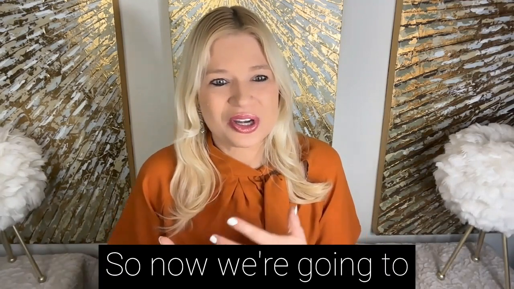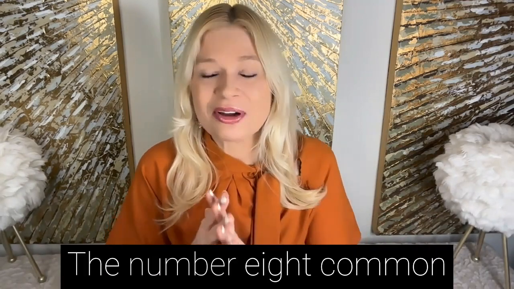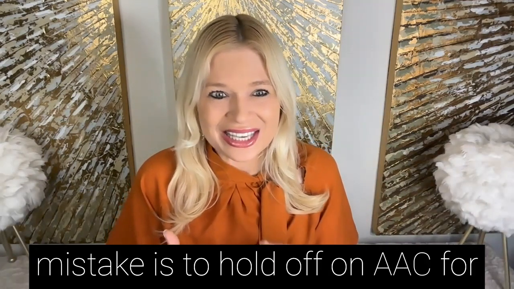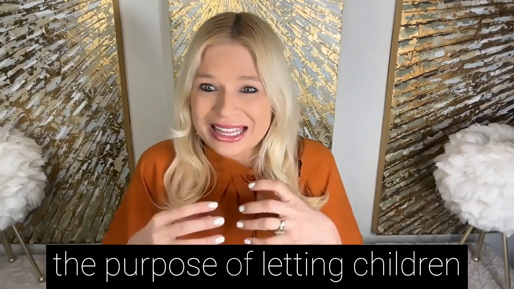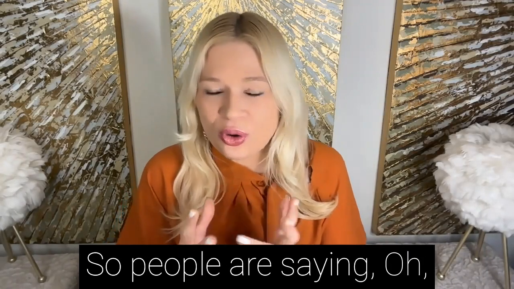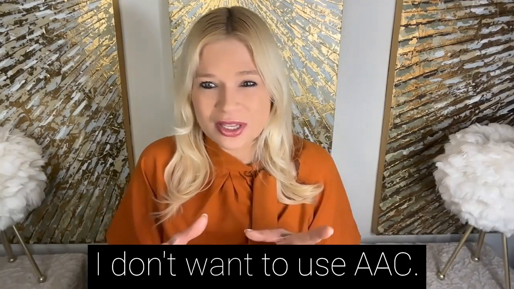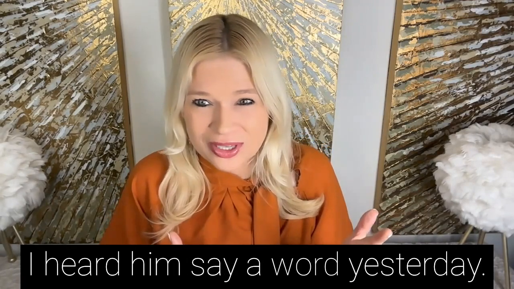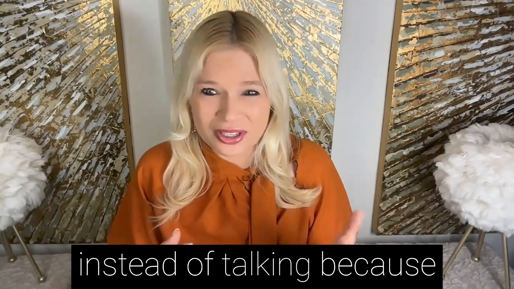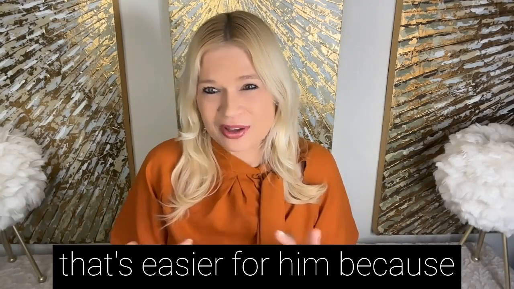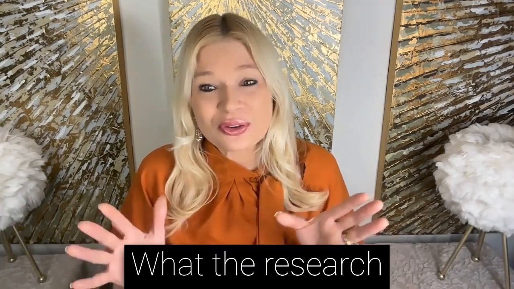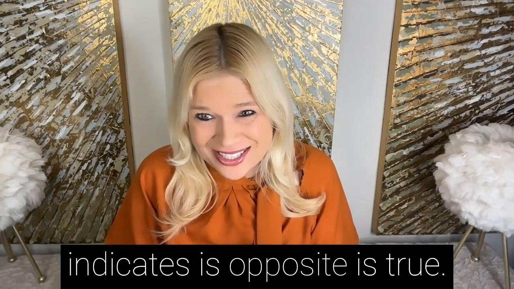So now we're going to go on to number 8. The number 8 common mistake is to hold off on AAC for the purpose of letting children naturally develop speech. So people are saying, oh, he's just starting to talk. I don't want to use AAC. I heard him say a word yesterday. He's going to use the AAC instead of talking because that's easier for him because he's a visual learner. That is not at all the case.